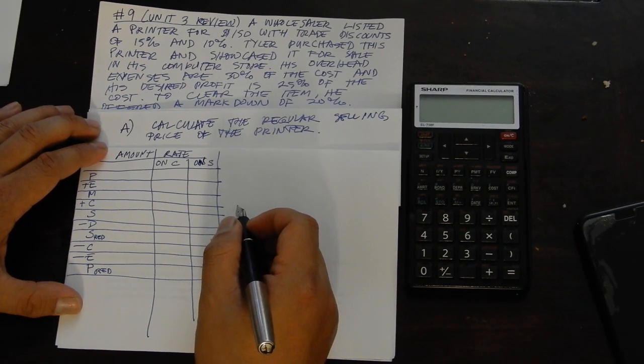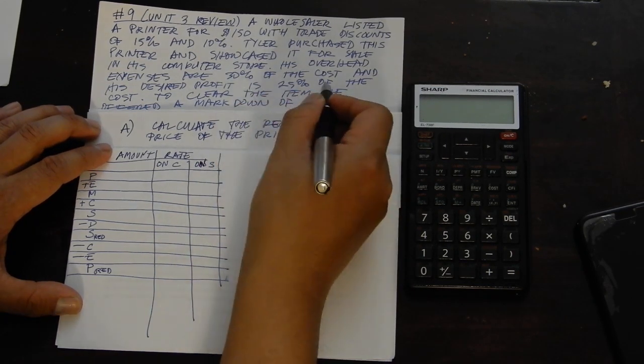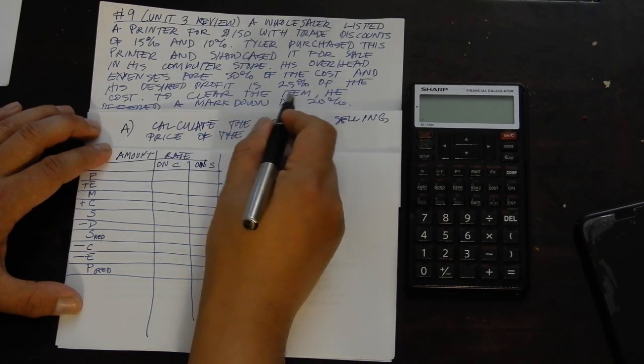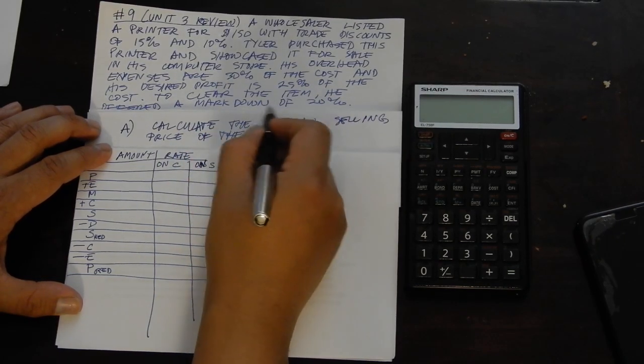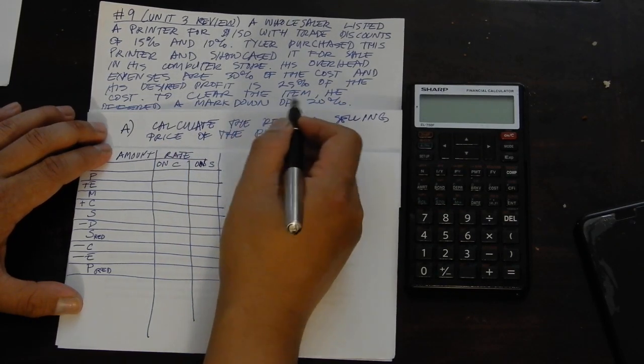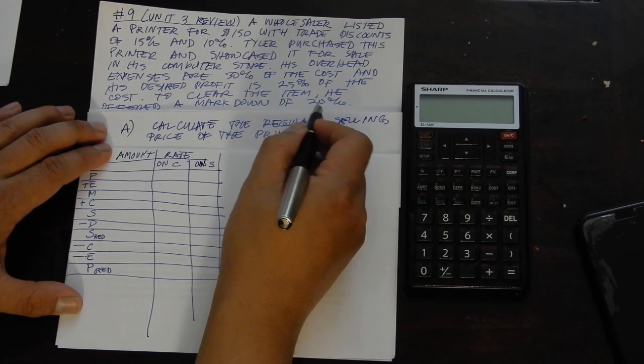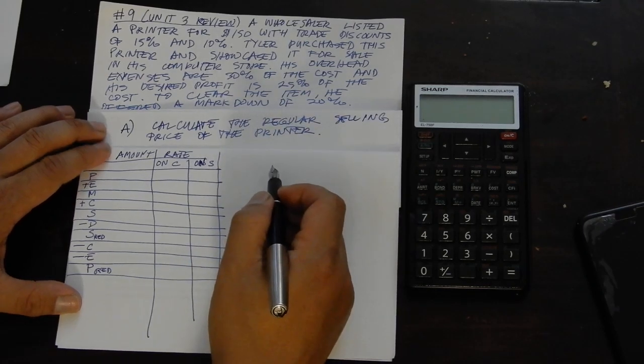So this is from number 9 of the Unit 3 review. A wholesaler listed a printer for $150 with trade discounts of 15% and 10%. Tyler purchased this printer and showcased it for sale in his computer store. His overhead expenses are 30% of the cost, and his desired profit is 25% of the cost. To clear the item, he offered a markdown of 20%. That means he is holding a sale in order to clear his inventory of these items. So he's selling it at a discount. All right, so let's start.